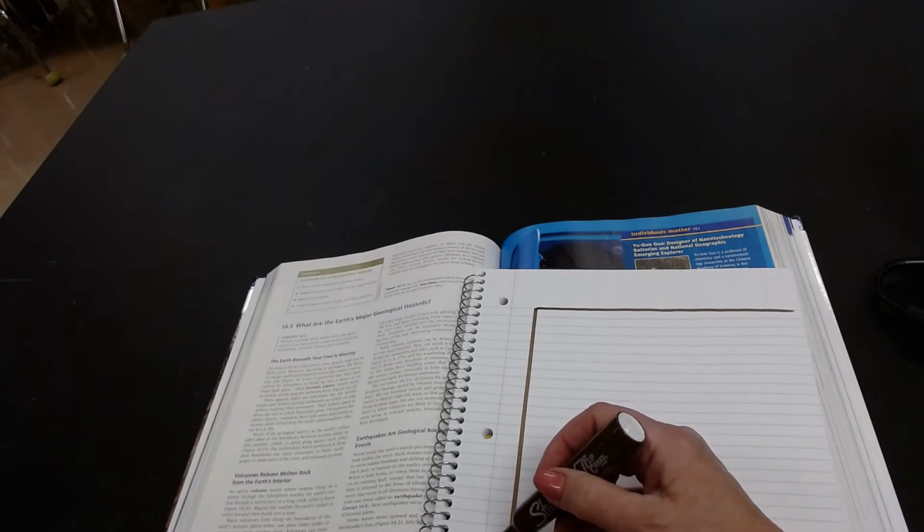Now, I always say to write everything in pencil in a lab notebook or in a Cornell notebook. I'm going to write in pen today. Some people prefer pen, but you want to choose a pen that will not be water soluble. And you'll see why here in a minute.